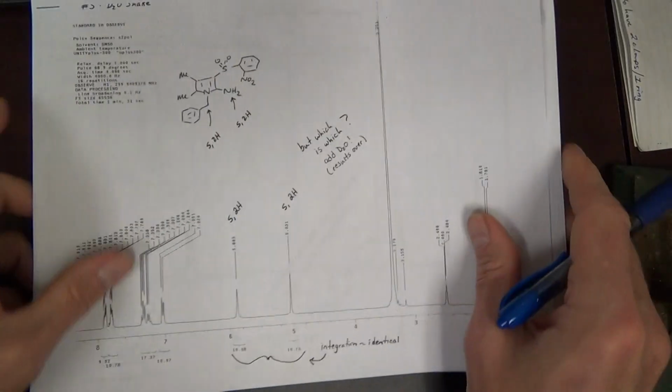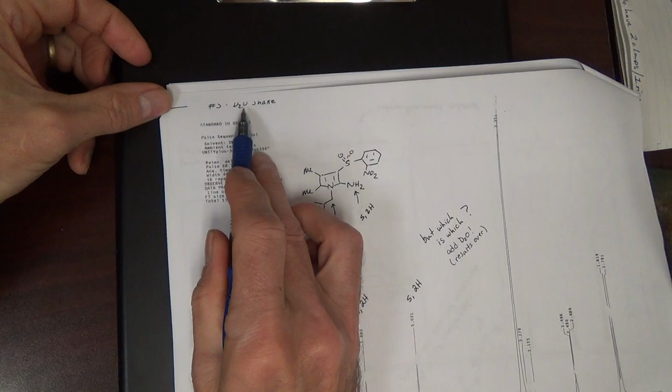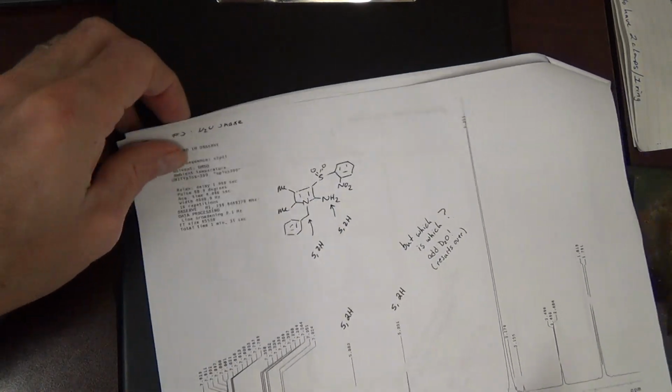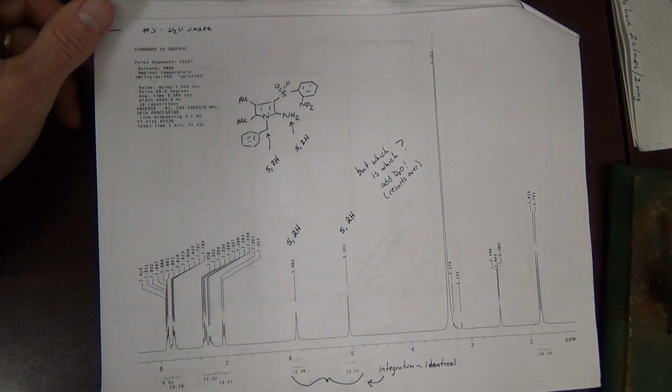Let's turn over here a couple of pages. Not that one. Yes. It says number 5, D2O Shake. It's been cut off up there. This is another compound from my research lab.